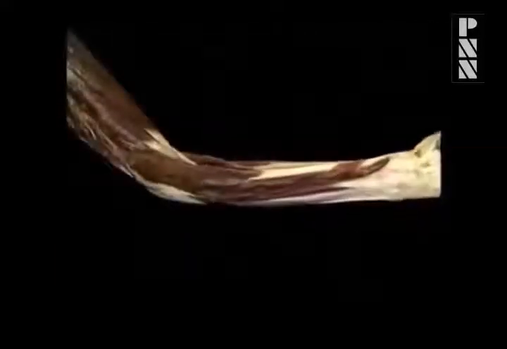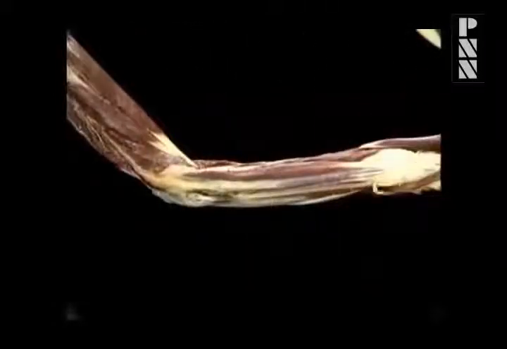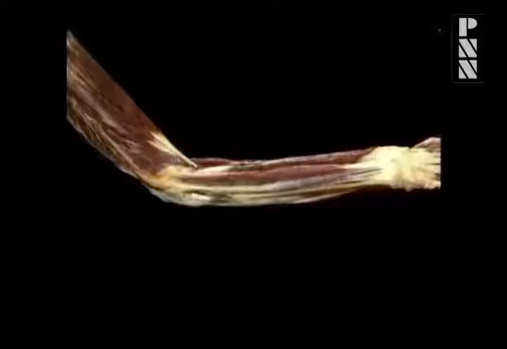Now let's look at all the muscles of the extensor aspect of the forearm. We've already removed brachioradialis. It went from here to here. Here are extensor carpi radialis longus and brevis, and extensor carpi ulnaris. Here, between the wrist extensors, we'll remove the wrist extensors so that we can see extensor digitorum by itself. Here's extensor digitorum.